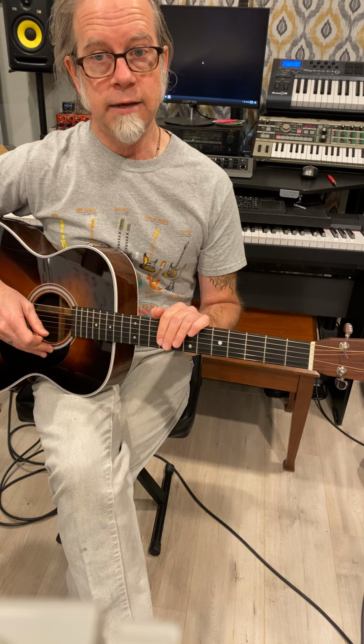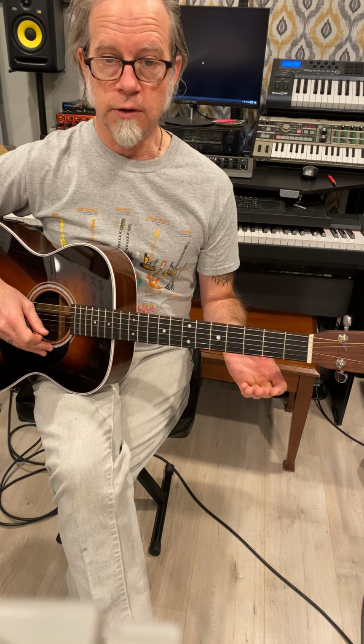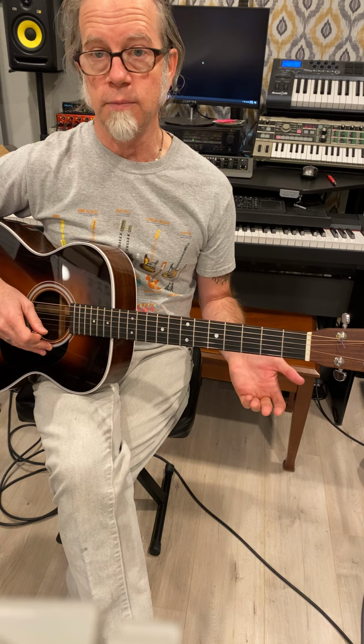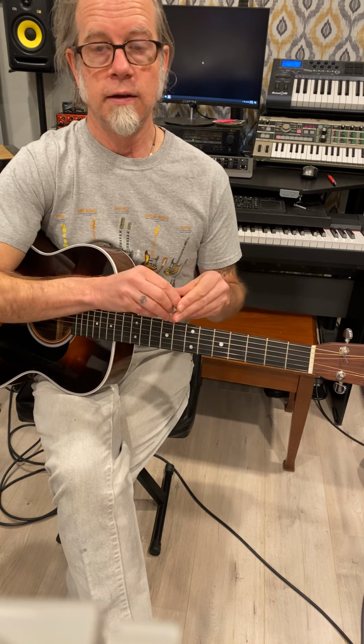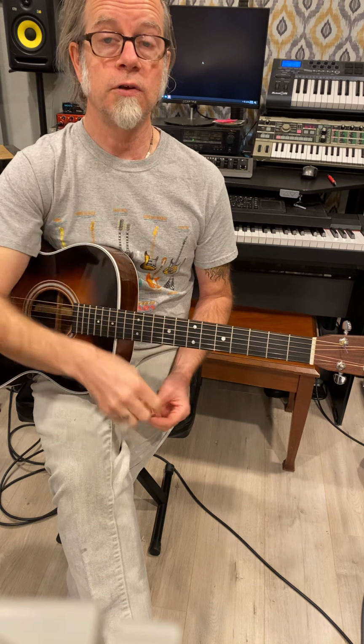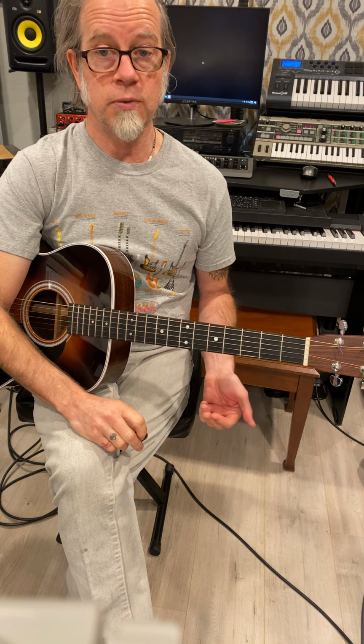Returning to A, if A is the 1 chord, then all we have to do to find the 4 is count up 4 notes. So we've got A, B, C, D. And D is going to be our 4 chord. And for the 5 chord, A, B, C, D, E. So those will be our 3 chords for an A blues progression.